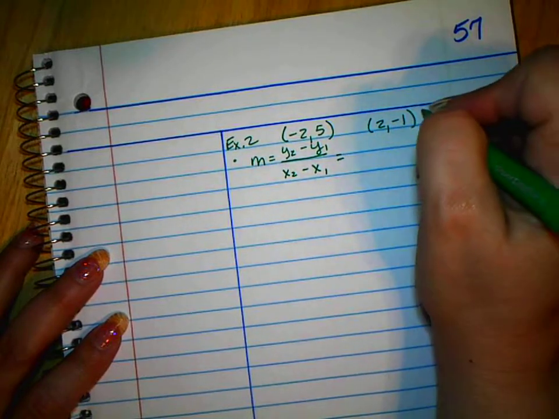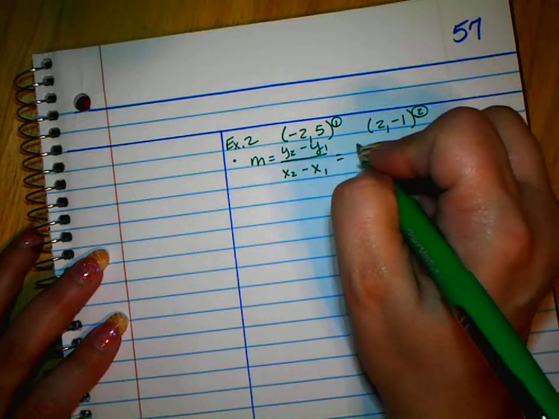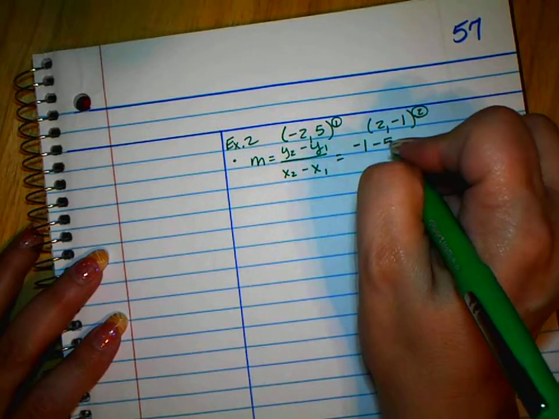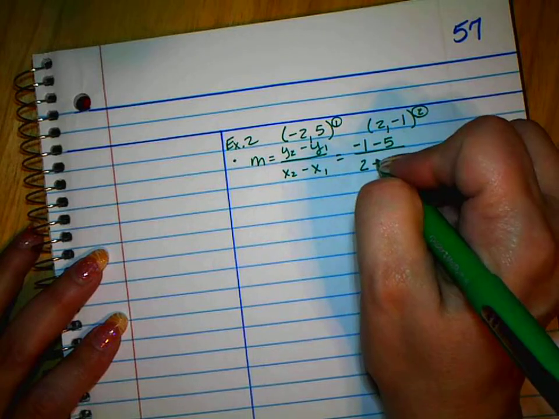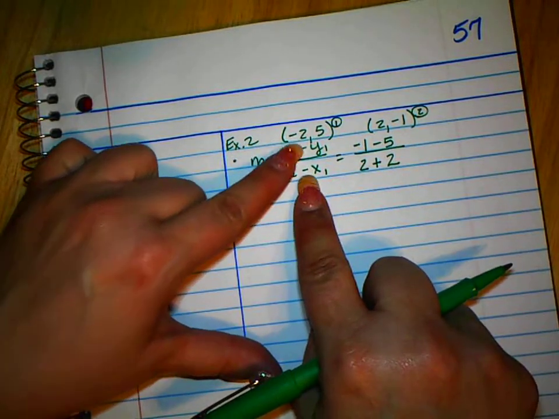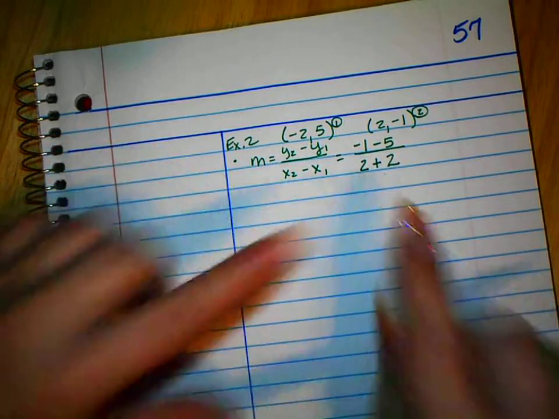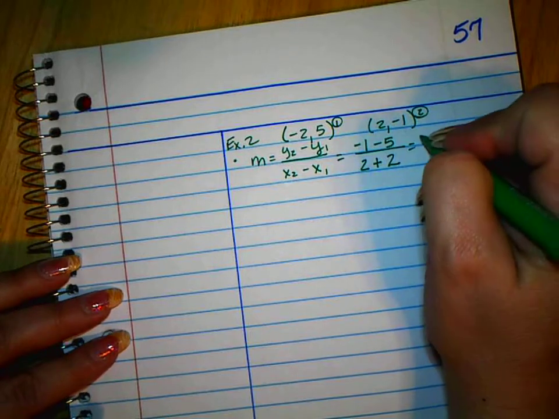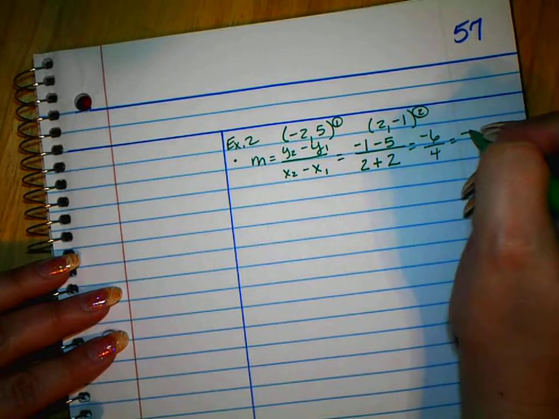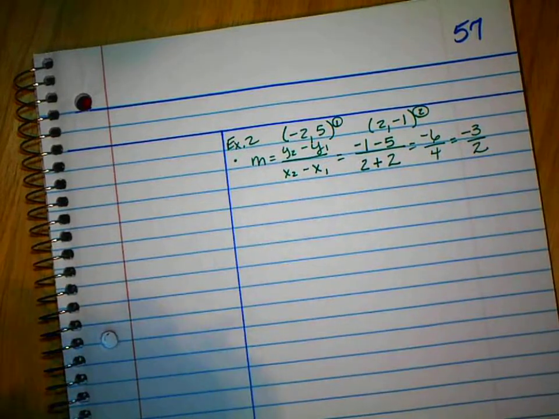Okay, I'm going to designate this as my second point, this is my first point. So I have negative 1 minus 5 over 2 minus a negative 2. Remember, subtract a negative. If I subtract a negative, I'm really adding. So I end up with negative 6 over 4, which is a negative 3/2. That's my slope.